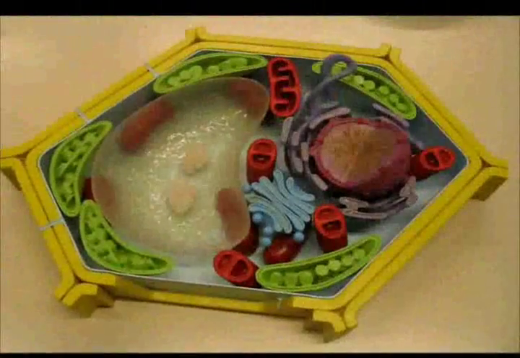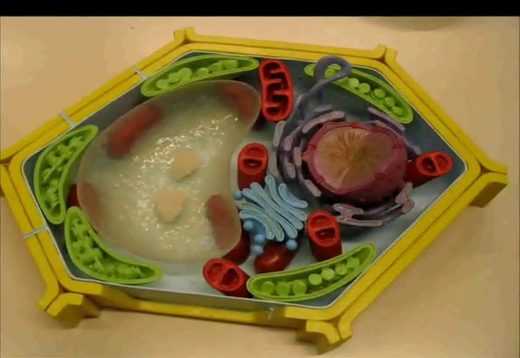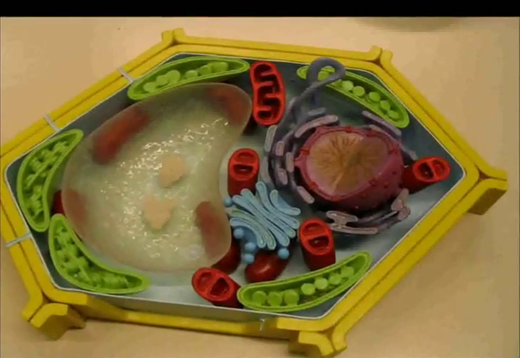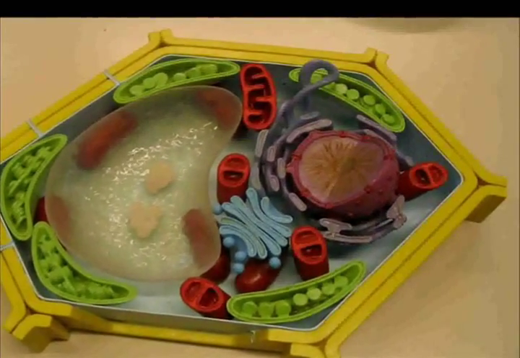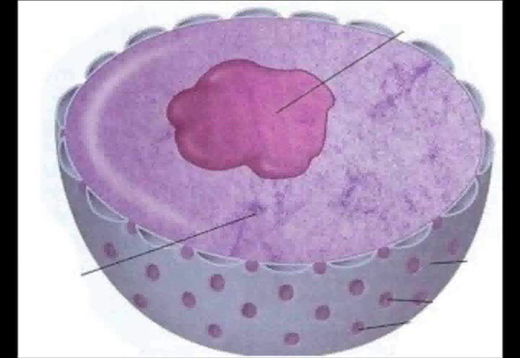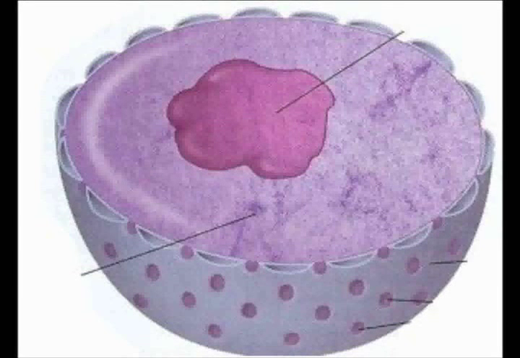This is what a typical plant cell looks like. Each organelle inside this plant cell has a role. First off, we have the nucleus. This is the nucleus. The nucleus is the brain of the cell.